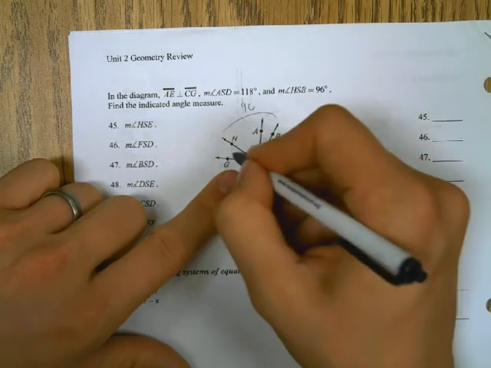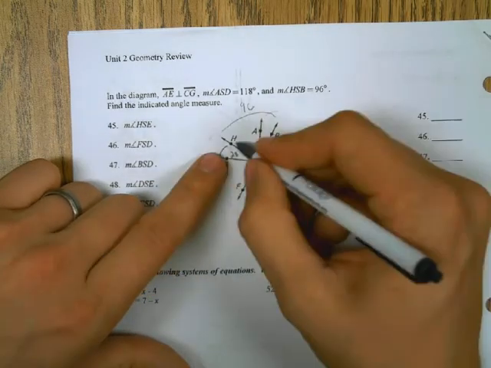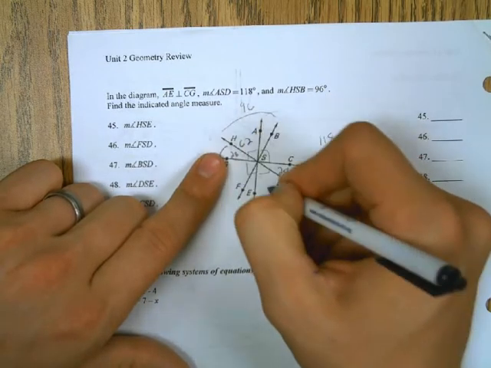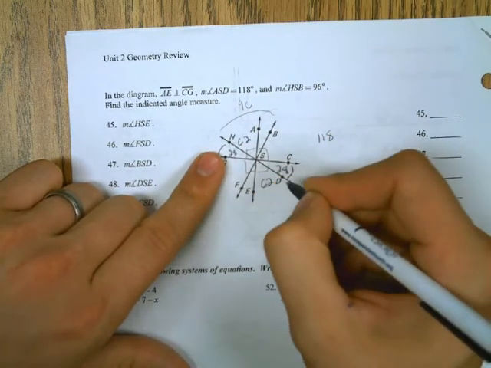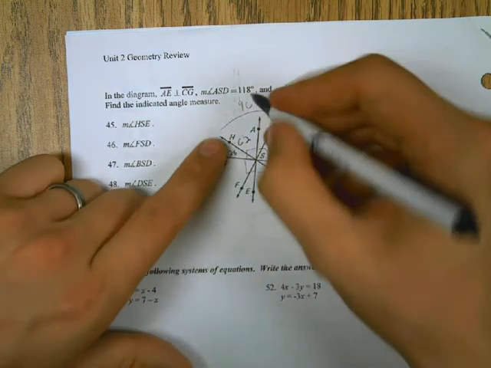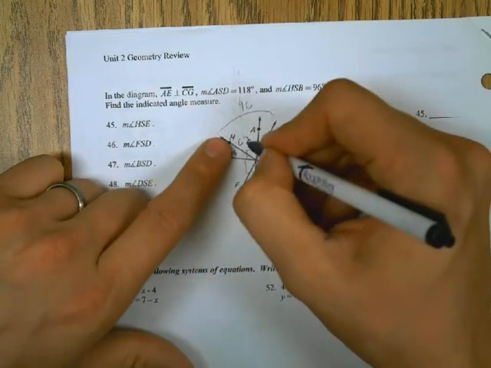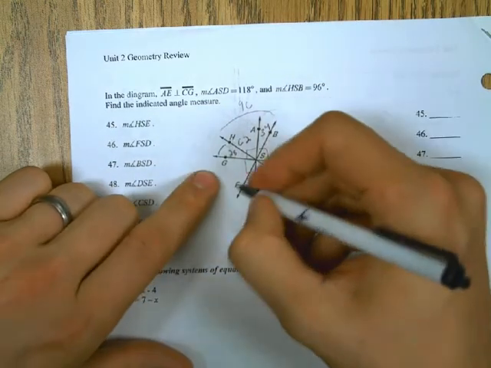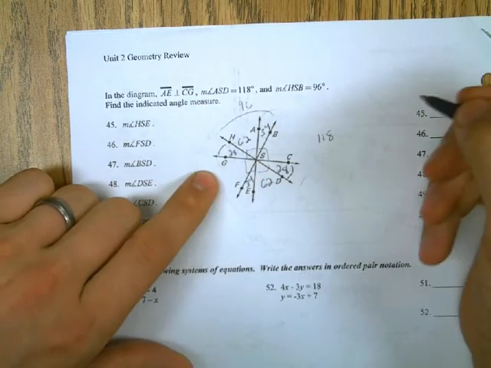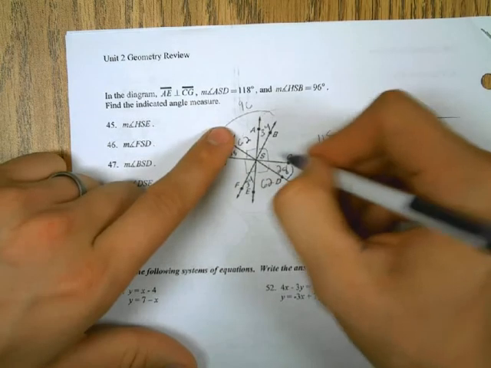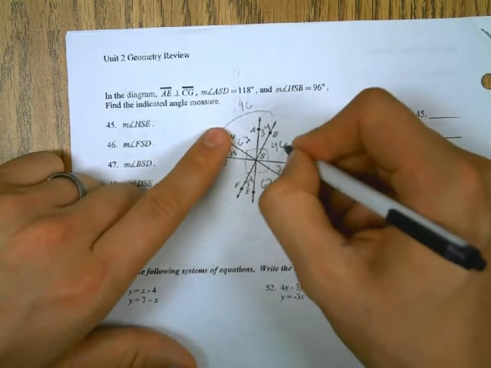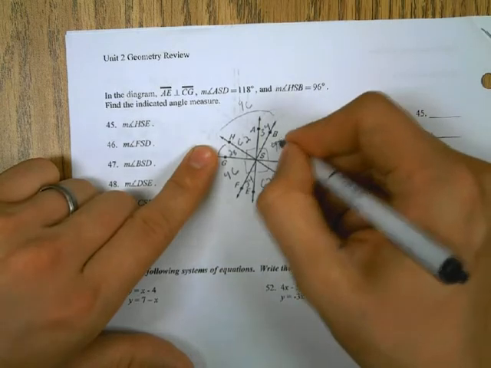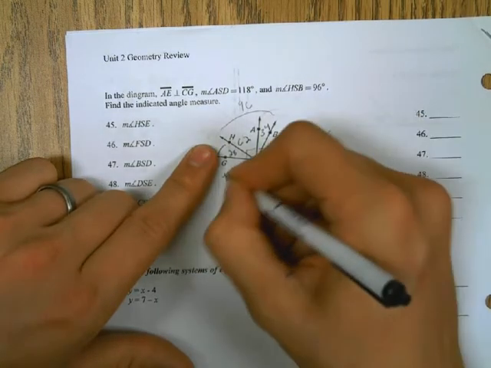I've got a vertical angle over here at 28 degrees. I know that these are complements, so this is 28 and 62. Because these are verticals, this is also going to be 62. With this 96, 62 of it is over here, which means 34 of it has to be right in here. Again, vertical angles makes this 34. These are both complements, 34 and 56, give me 90.